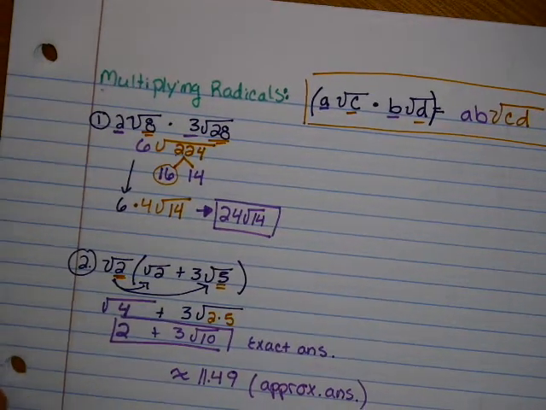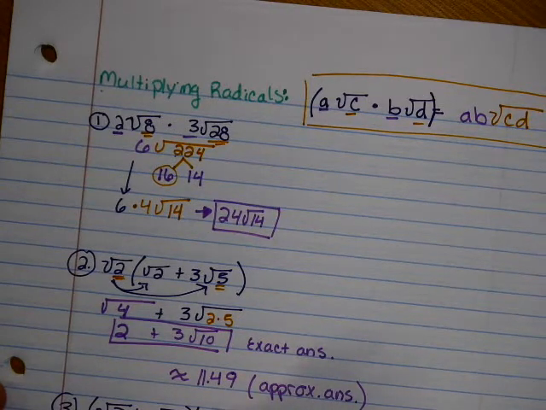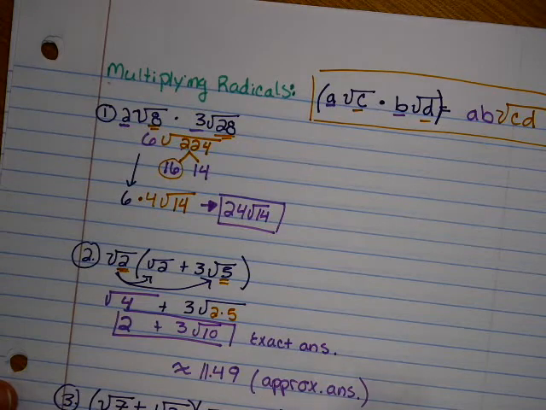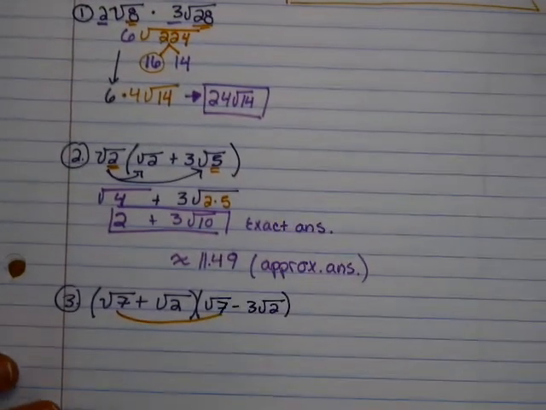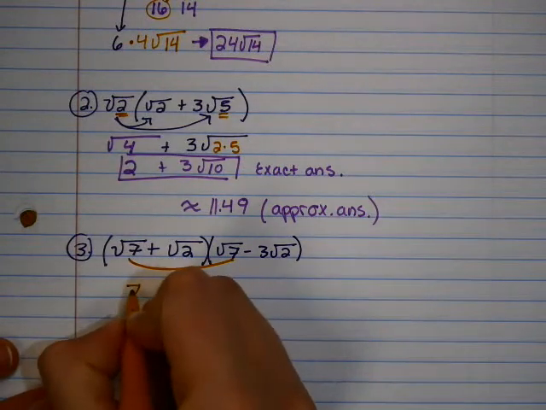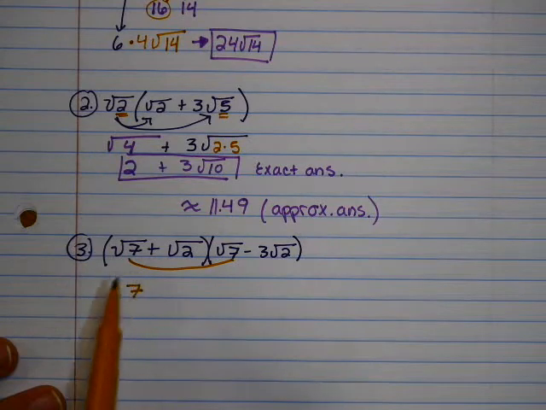All right, let's try one where we have to FOIL. Do you guys remember how to FOIL? Now this will be a good review on FOILing, which is really distributing our terms, but FOIL is our acronym we use. So first: 7 times, or 7, square root of 7 times the square root of 7, which I know, like we mentioned up here earlier, same value, same square root, the square root goes away.